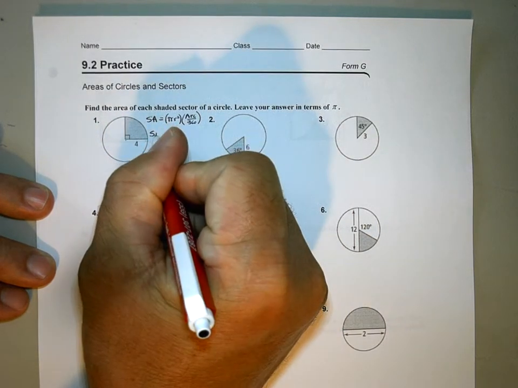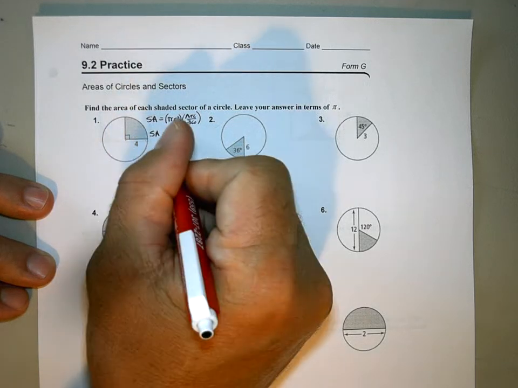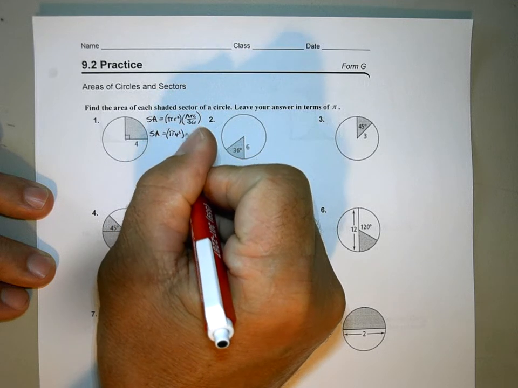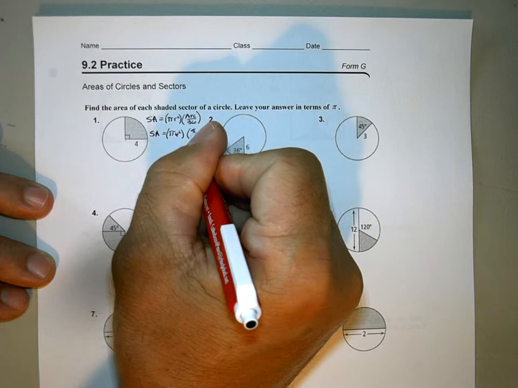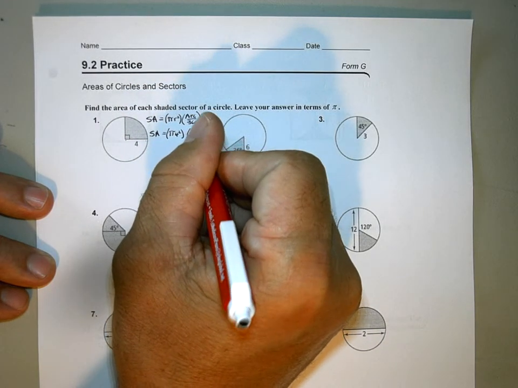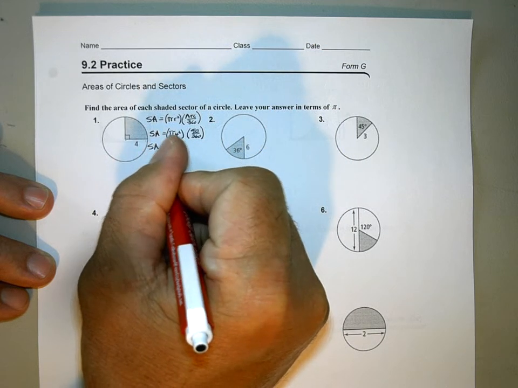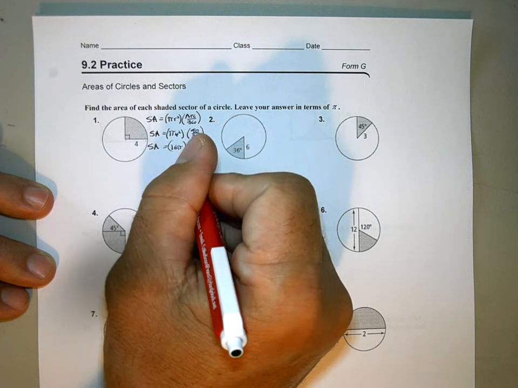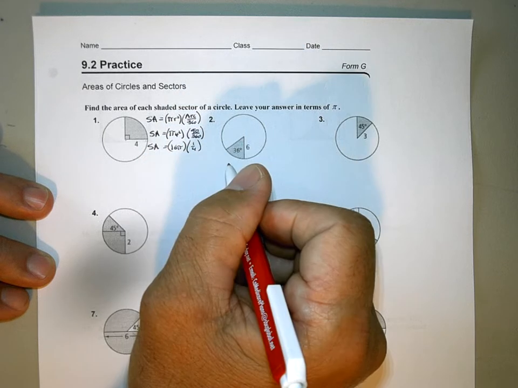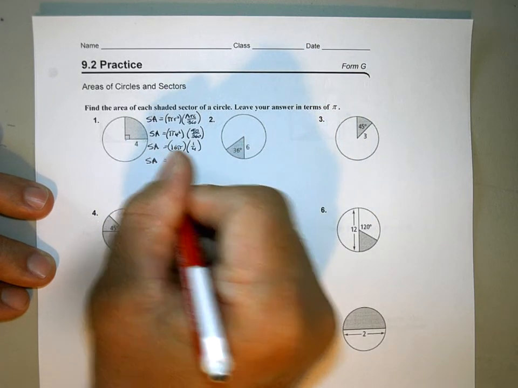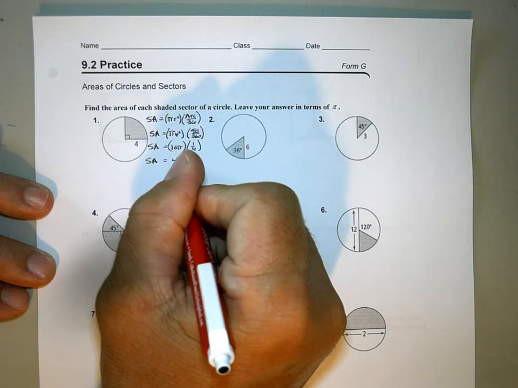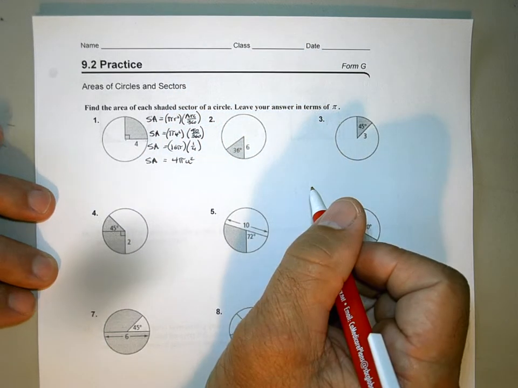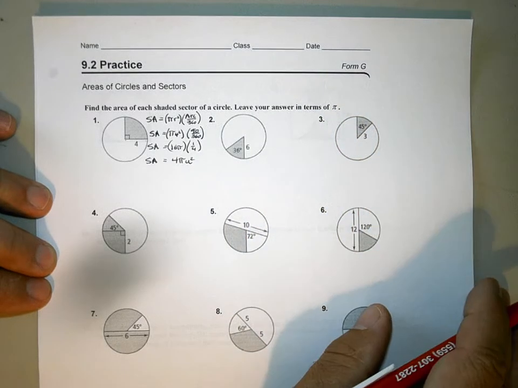So in this case, sector area equals pi times 4 squared times 90 over 360, which means our sector area is 16 pi, that's the area of the entire circle, times, when I reduce, 1/4 of the circle. So our sector area equals 16 times 1/4, or 4 pi. And remember, we don't have a unit here, so we'll just put units squared because it's area. All right, going on to number 3 over here.